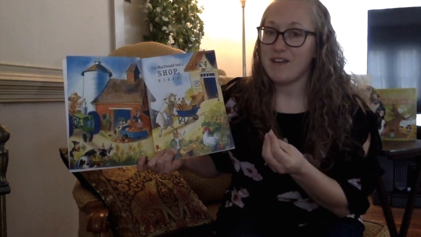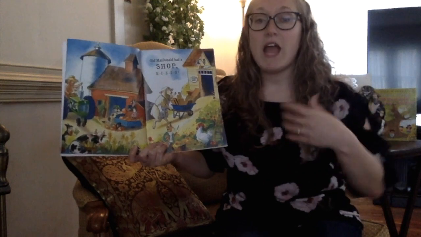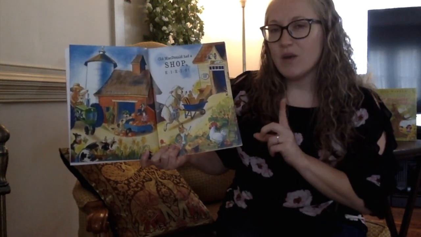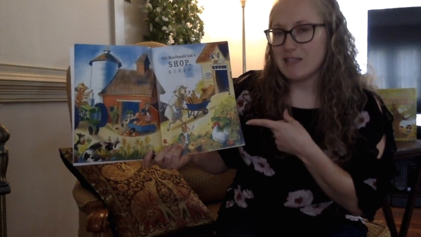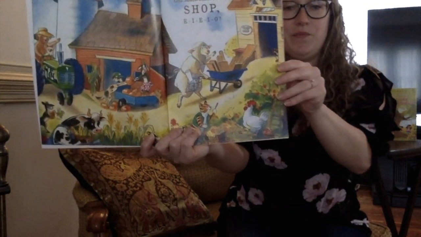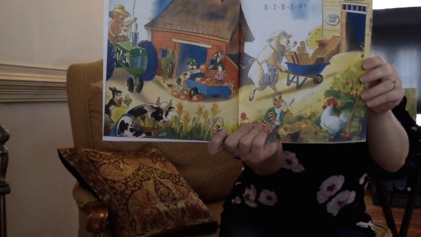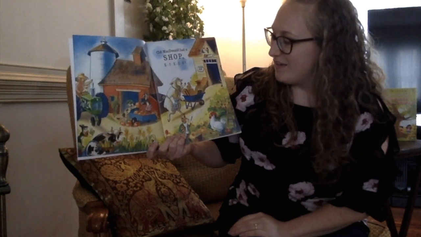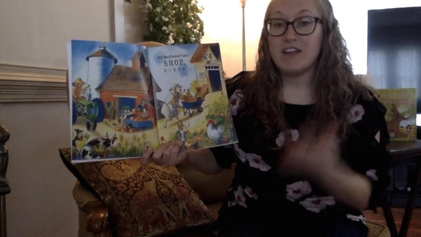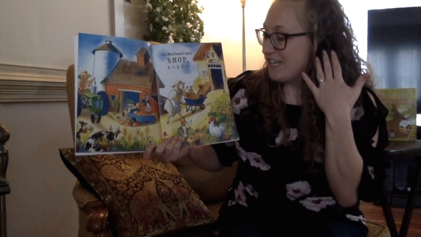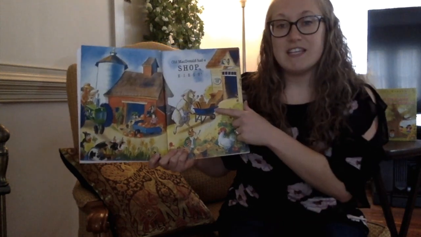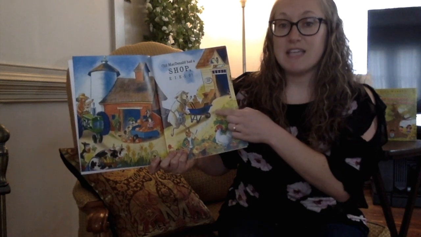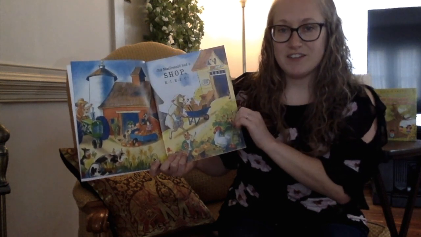Okay, so we talked about how a character is a person or anything that acts like a person. So before we keep reading, can you find a way that this sheep is acting like a person? How is that sheep acting like a person? Old MacDonald is walking on two legs. Old MacDonald is wearing clothes and glasses and earrings. And Old MacDonald is going to build something. Those are all ways that this animal is acting like a person. That animal is a character in our story.